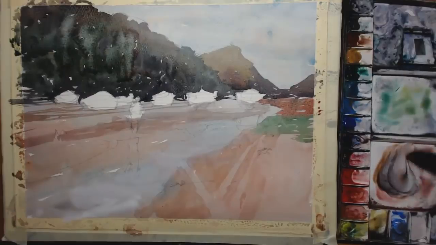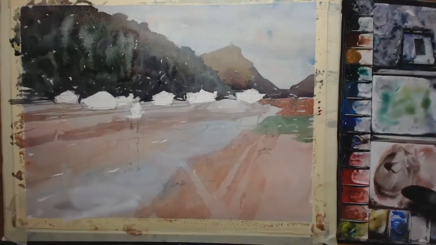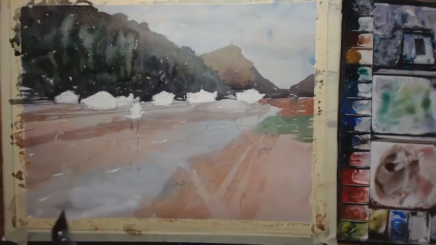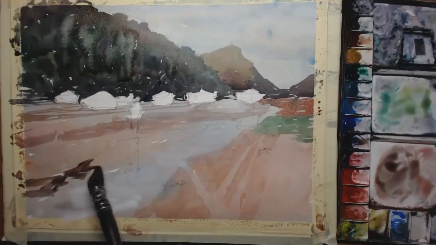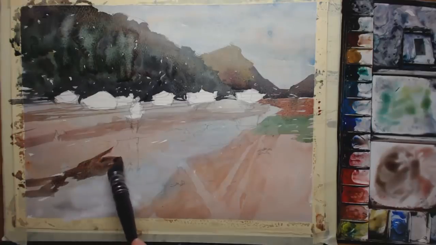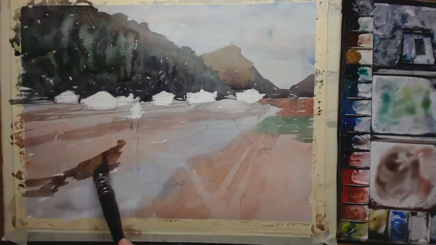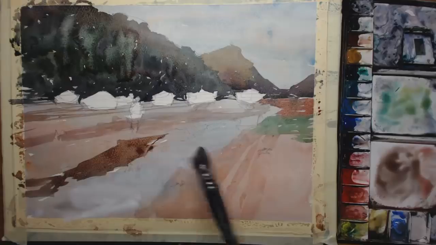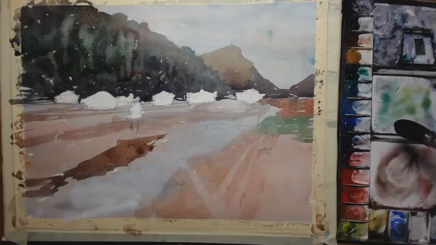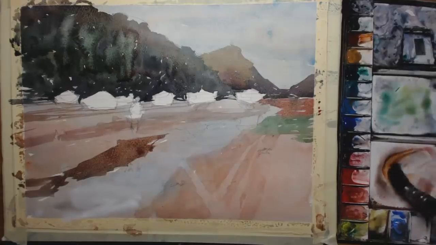Now for the reflection of the hillside in this little stream, gone a bit darker than the sandy bottom of the harbour, and a little bit darker in value.